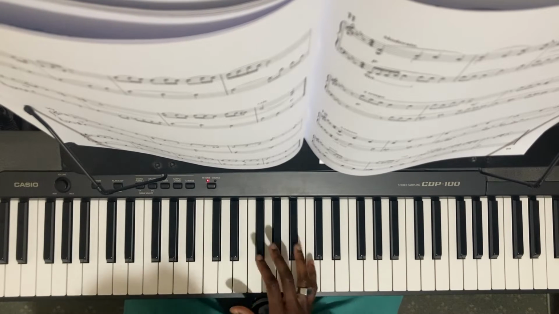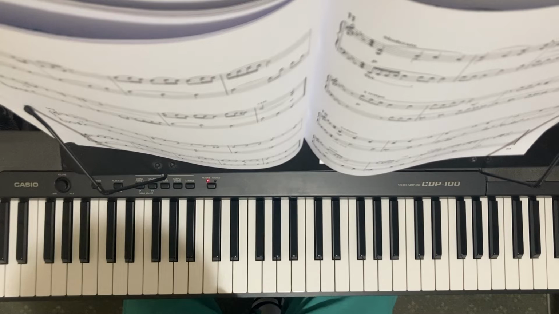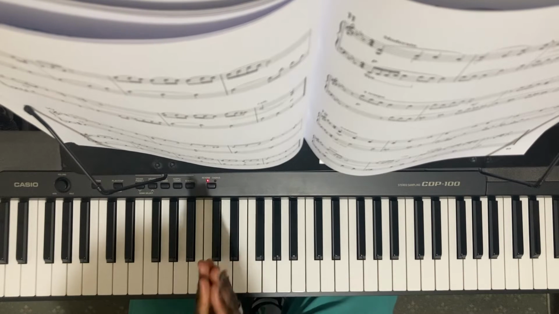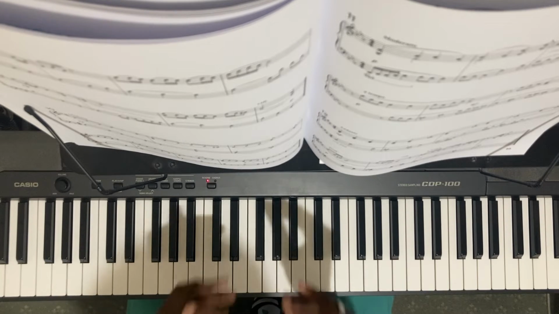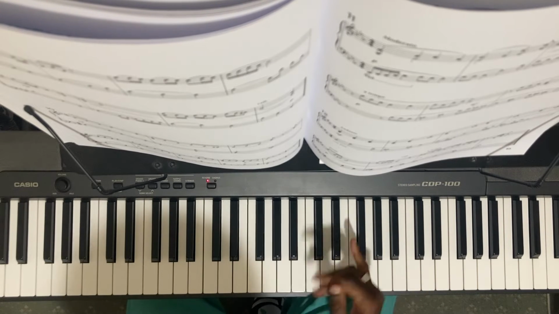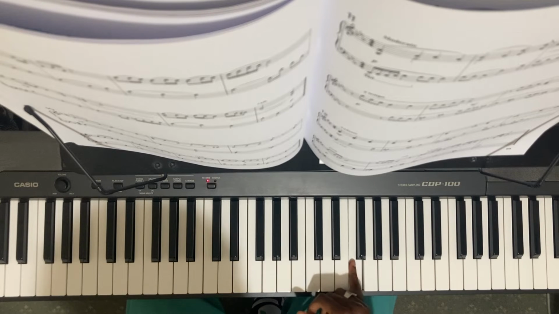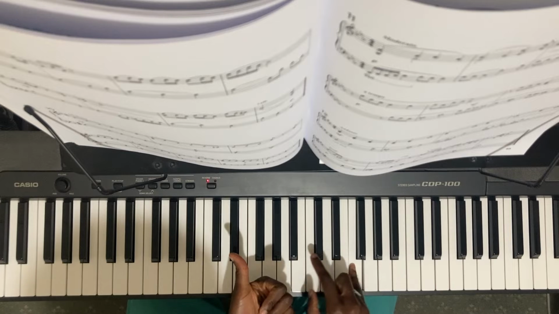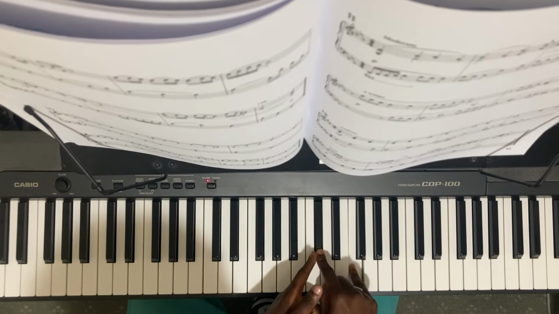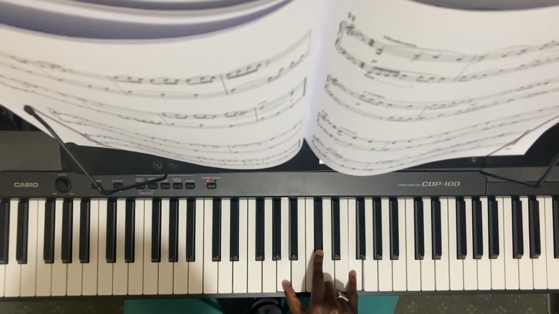So let me use another example just to make it easier. If I want to work out the first inversion augmented triad of, let's say, F, then I know that F has to be at the top. So F is here, okay? Then I count a major third from the F backwards, and I count another major third.